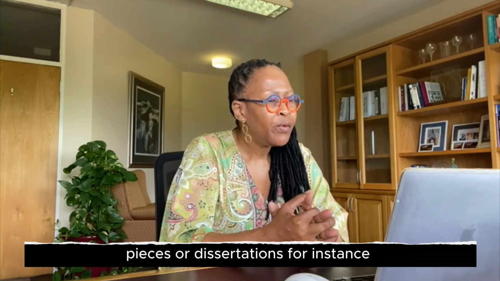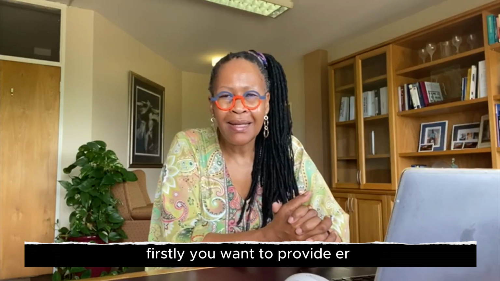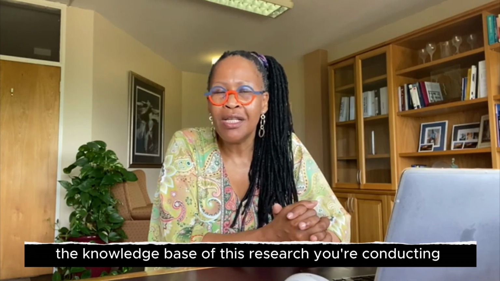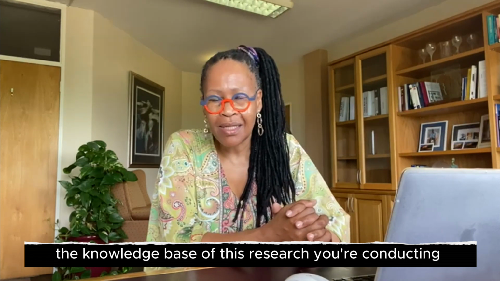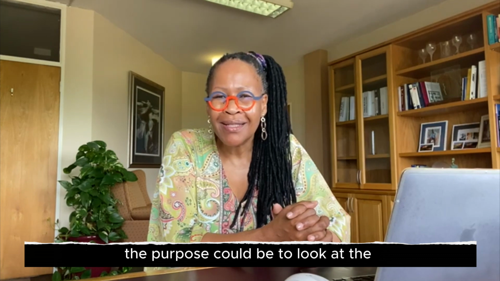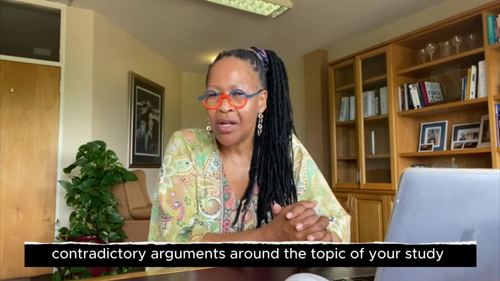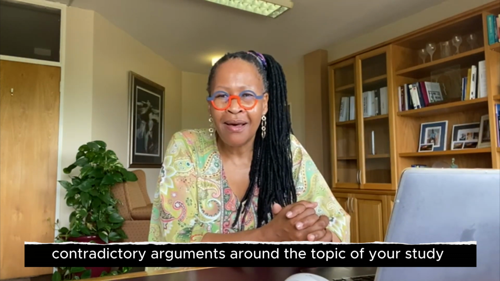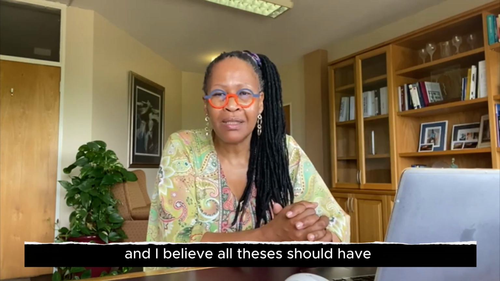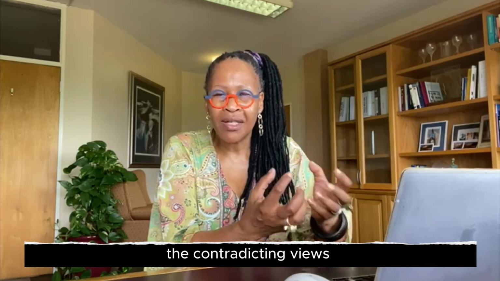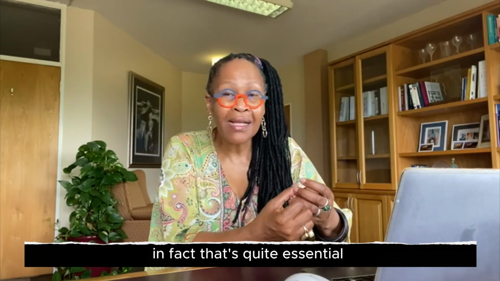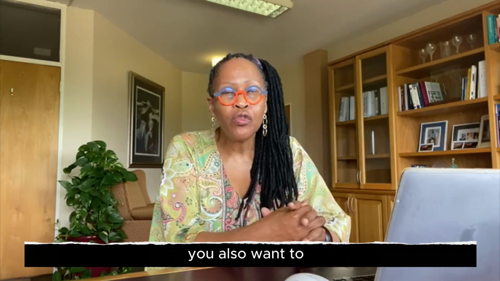For instance, firstly, you want to provide an intellectual base of your work, the knowledge base of this research you're conducting. The purpose could be to look at the contradictory arguments around the topic of your study, and that's quite important. And I believe all theses should have the contradicting views or the different views around the same issue. In fact, that's quite essential.